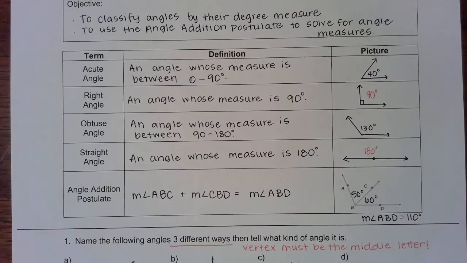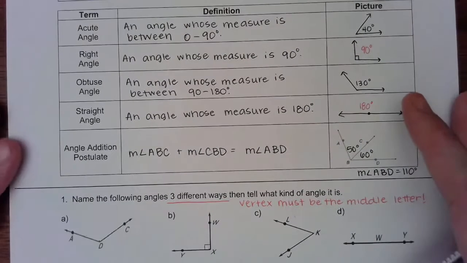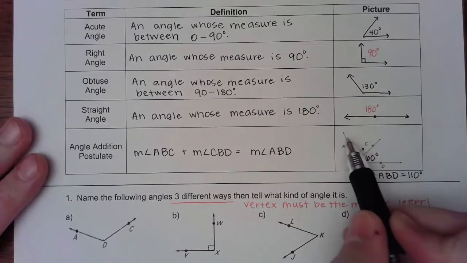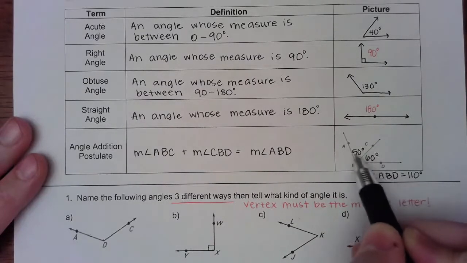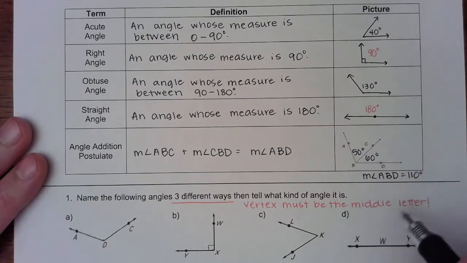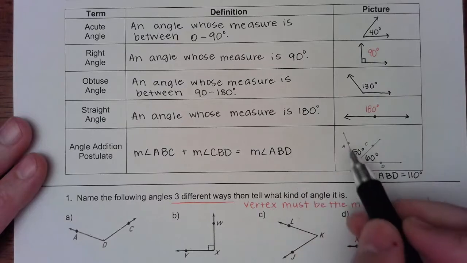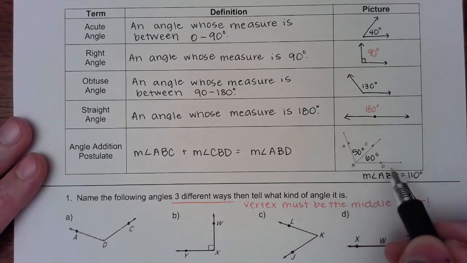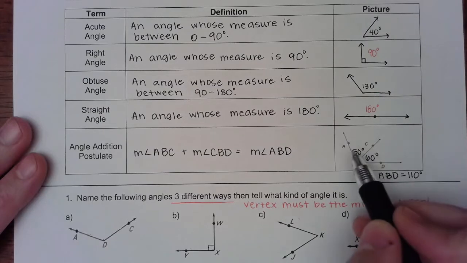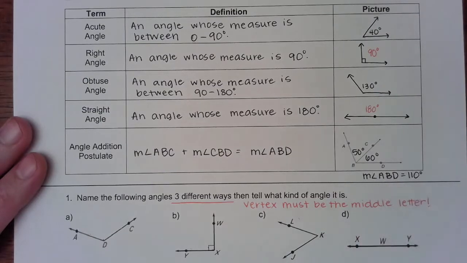The angle addition postulate is really similar to the segment addition postulate that we looked at in the notes from 6.1. If you know how big the measure of angle ABC is, so let's say this piece was 50, and then if you know how big the measure of angle CBD is, so let's say this piece right here was 60 degrees, you can figure out how big the measure of angle ABD is, the measure of the whole thing, because you can add the two pieces up. So 50 plus 60 would give you 110.